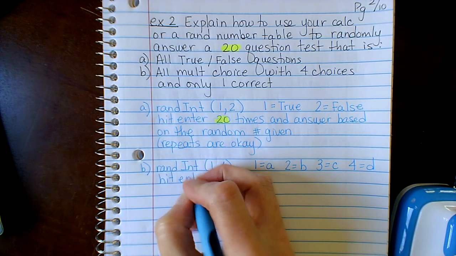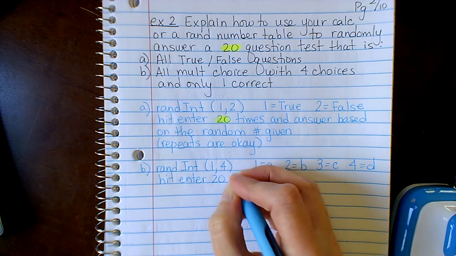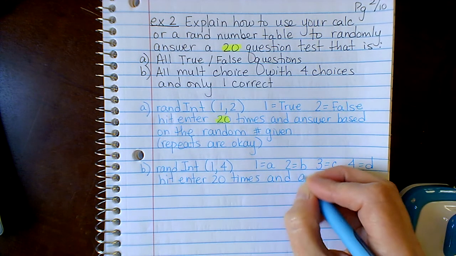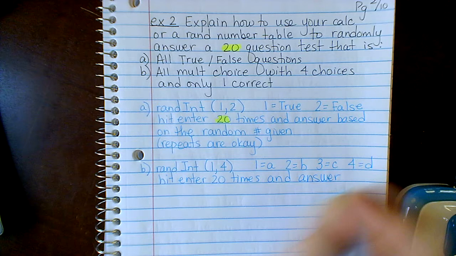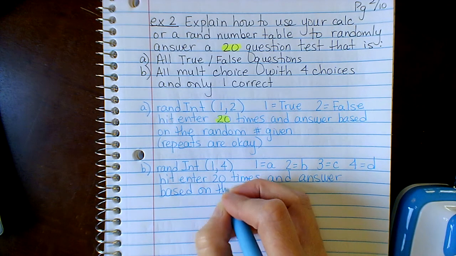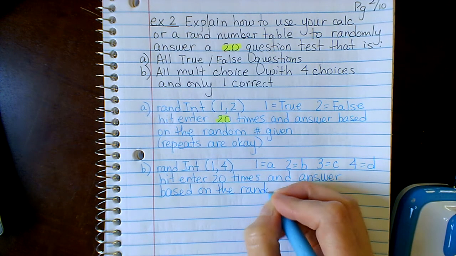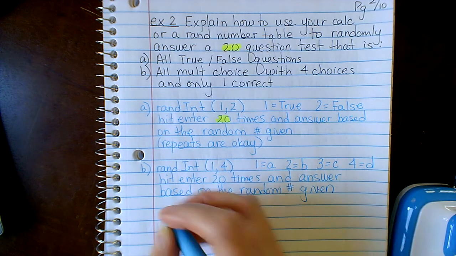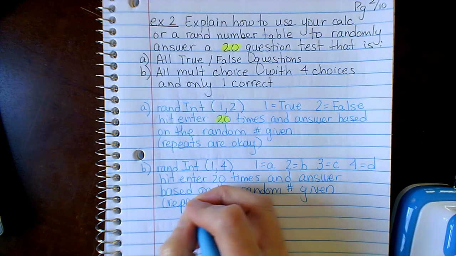Again, I'm going to hit enter 20 times. Repeats are okay. And I'm going to answer the question based on the random number that's given to me. And again, repeats are okay.